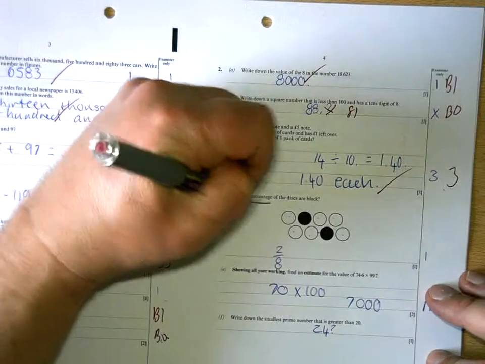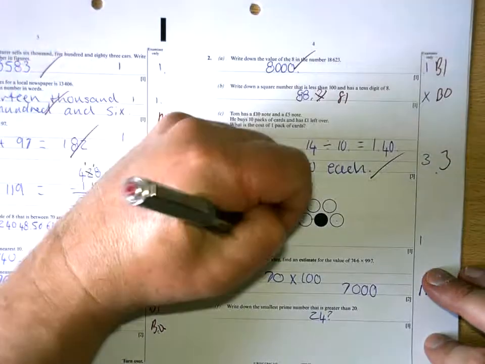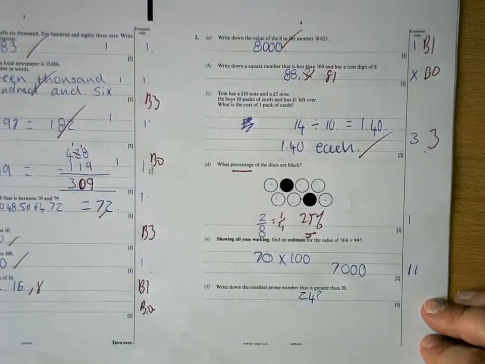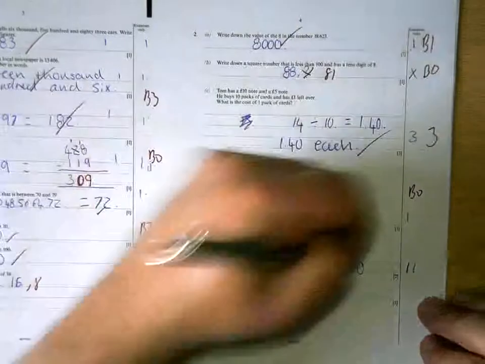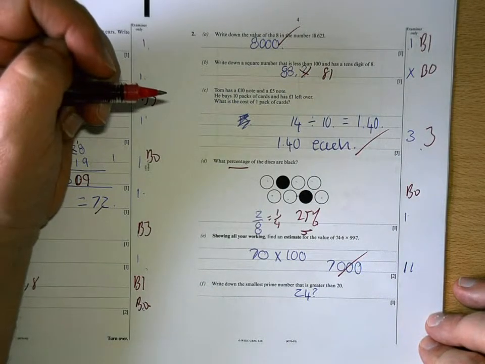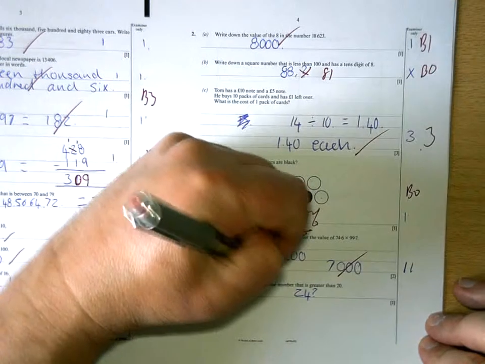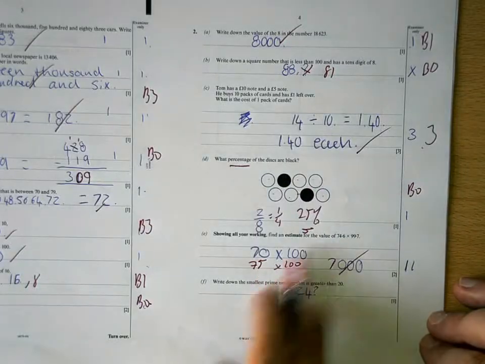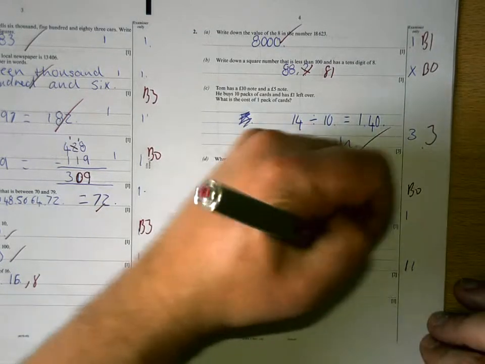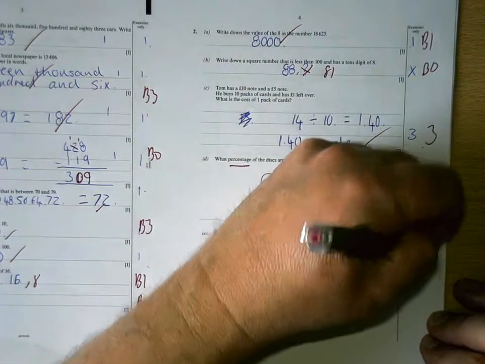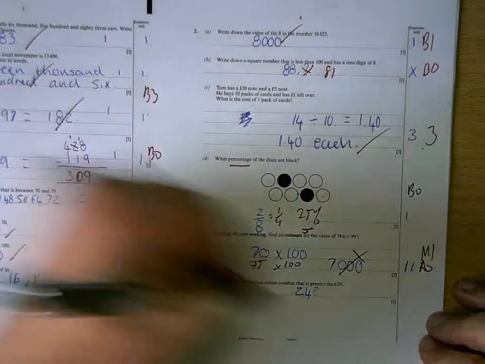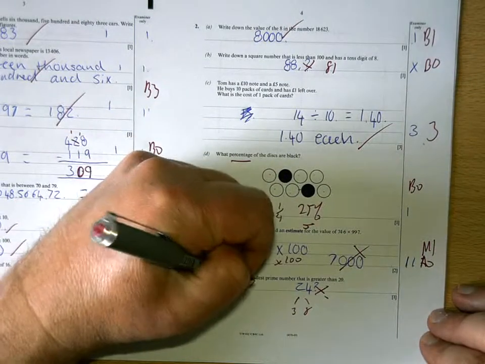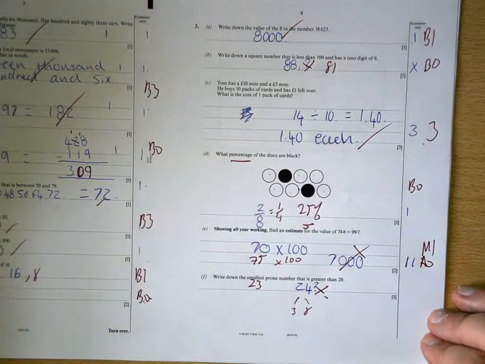£1.40, well done. This is a percentage. 2 out of 8 is right, which is a quarter, but it's 25% is what they're looking for. That one's right. No, it's not. That should be 75 times 100. They're not going to accept you rounding 74.6 down. So you're only going to get 1 mark there. 24 isn't a prime number because 3 goes into it, 8 goes into it. 23 is the prime number they're looking for there.